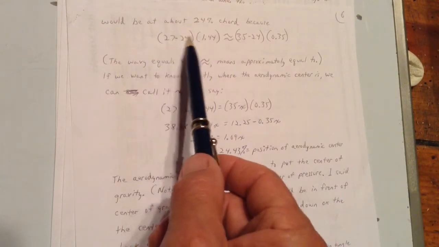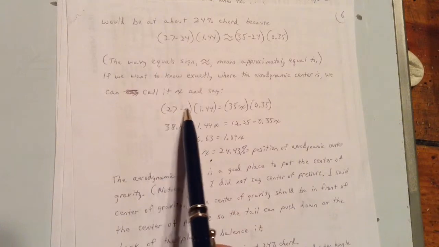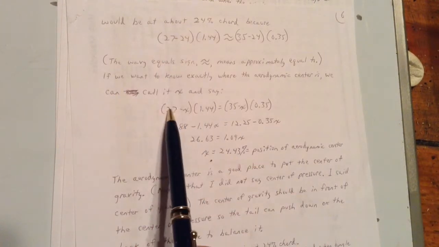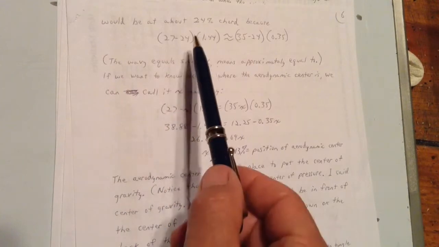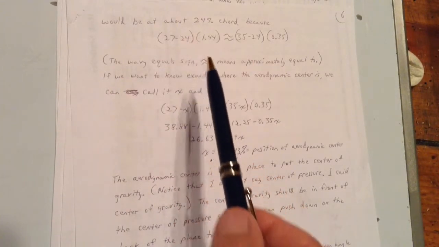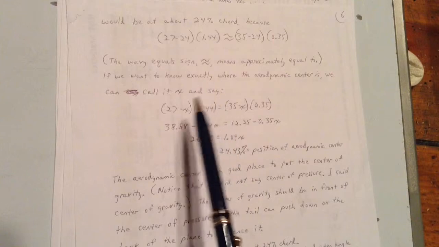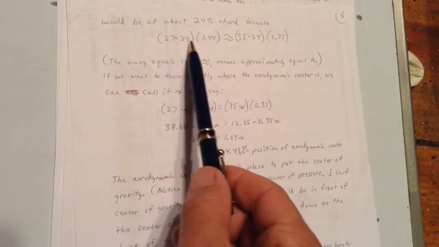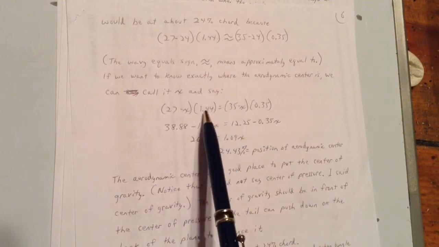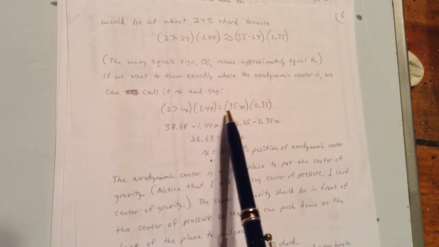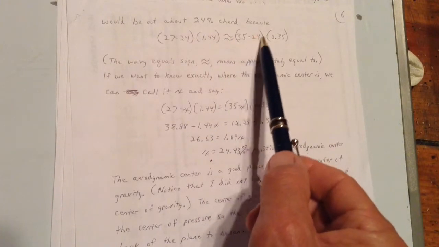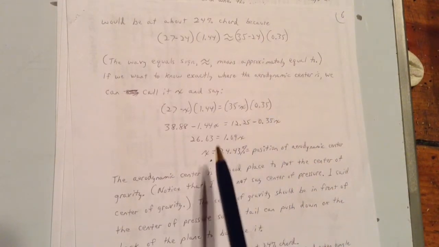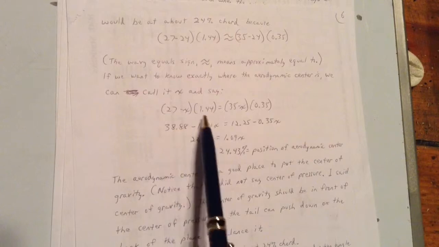Instead of saying 27 minus 24, we'll say 27 minus X. We'll call the position of our aerodynamic center X. Okay, so 27 minus X times 1.44 is equal to 35 minus X times 0.35. Okay, how do you figure this out?